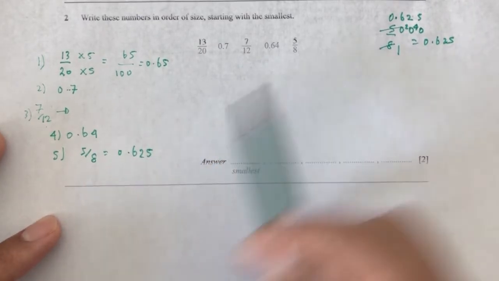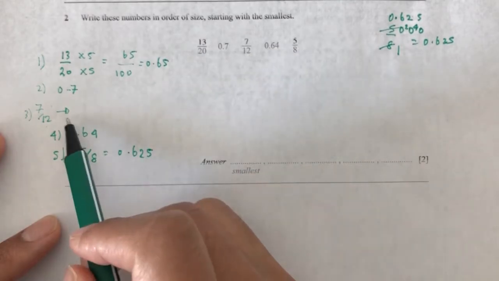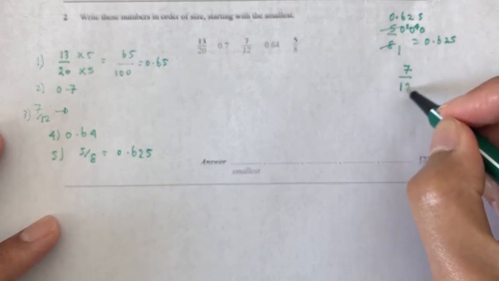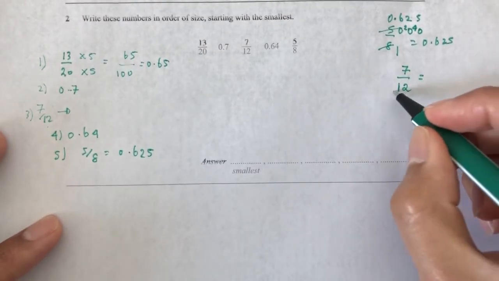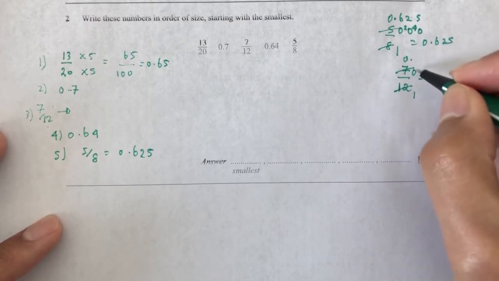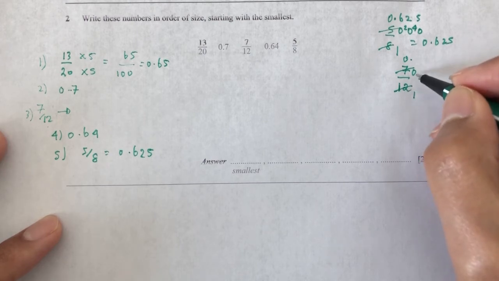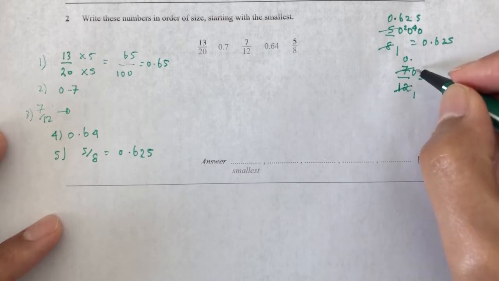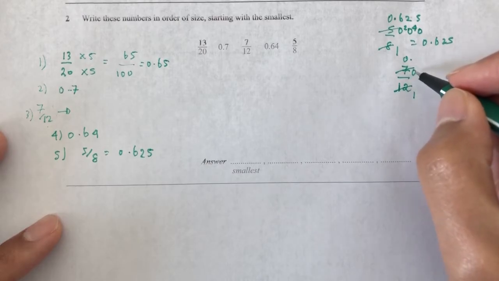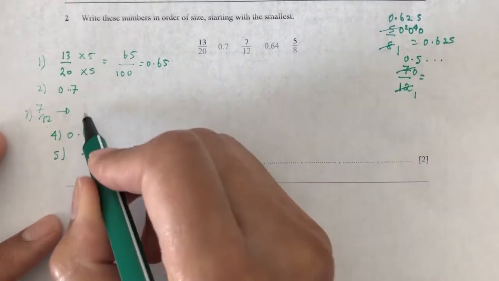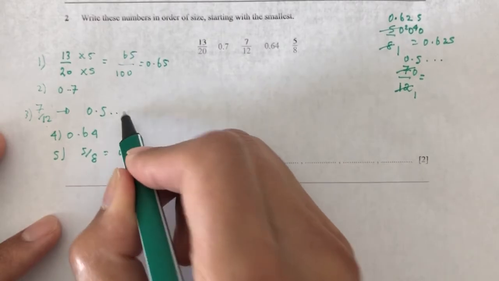0.625 for this one. This is the only one that is kind of hard to obtain, but let's find out where it stands. So 7 divided by 12, what do we have? 0 point, then 70 divided by 12. 12 times 5 is 60, and 12 times 6 is 72, so it goes too far. So it can only be 5 something. We know this one will be 0.5 and something remaining.